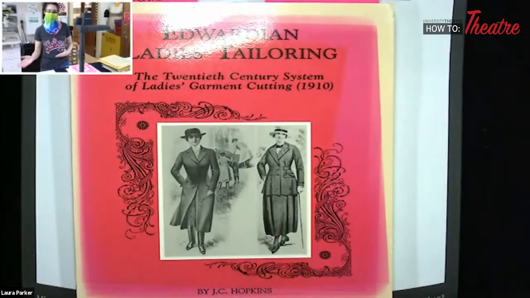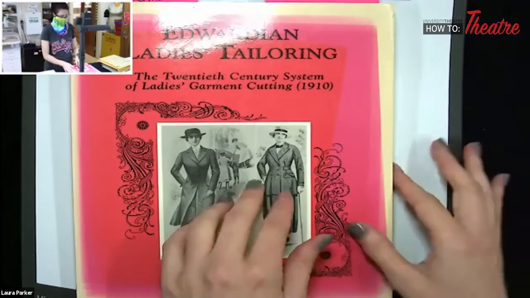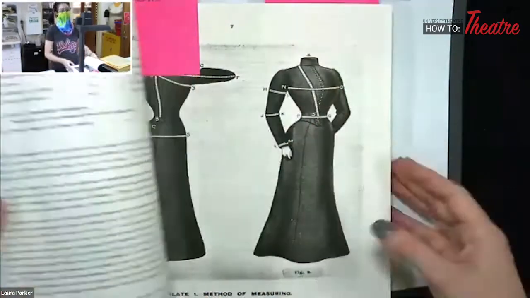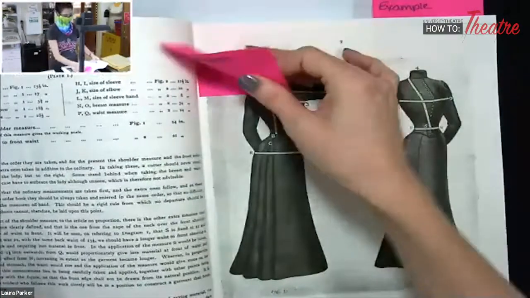So back in oldie-timey days, people couldn't purchase pre-printed patterns until about the beginning of the 20th century. There are some earlier ones, but it starts becoming a really commercially viable thing about the beginning of the 20th century. So prior to that, people would purchase home magazines, ladies magazines, tailoring books, all these different places where the patterns would be printed in small scale form. And the person who was making the garment would have to take their own measurements.